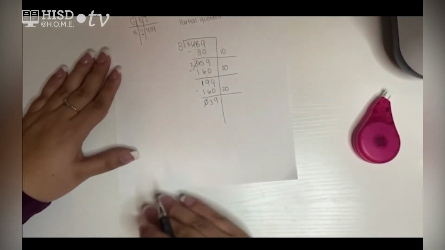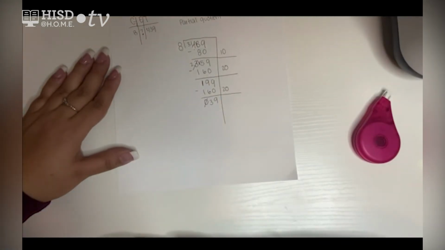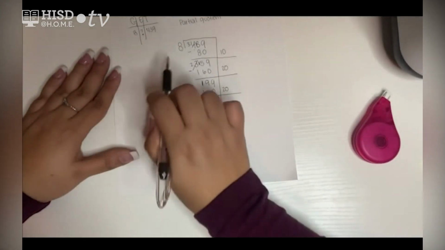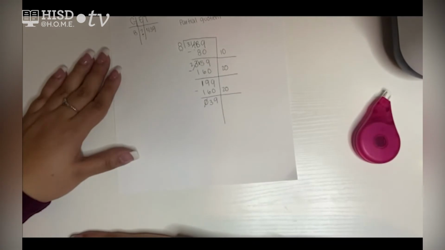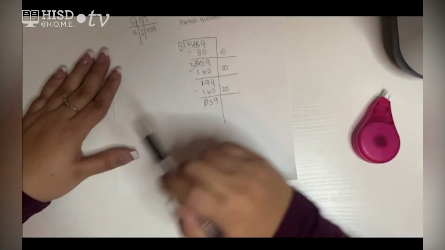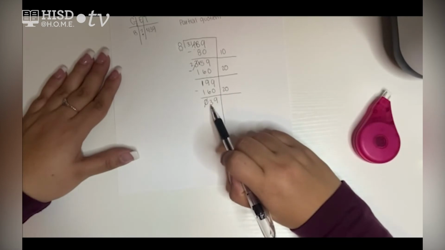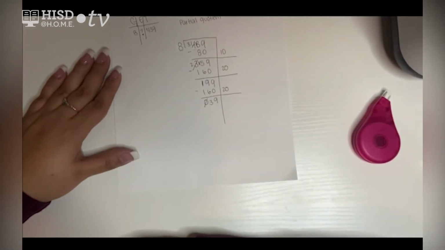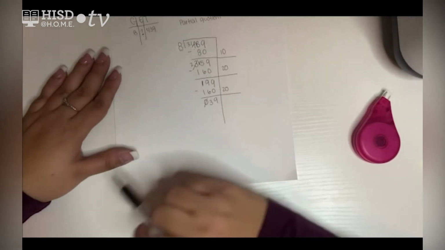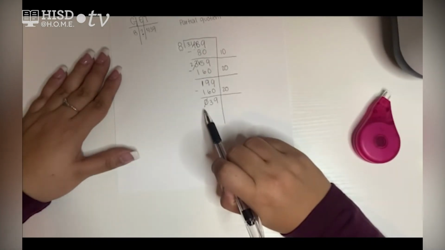So I want us to think back to our multiplication tables, specifically the 8s. Does anyone know what is the greatest amount that we can subtract from 39 that is a multiple of 8? And when I mean the greatest value, I don't mean 80, because we can't take 80 from 39.